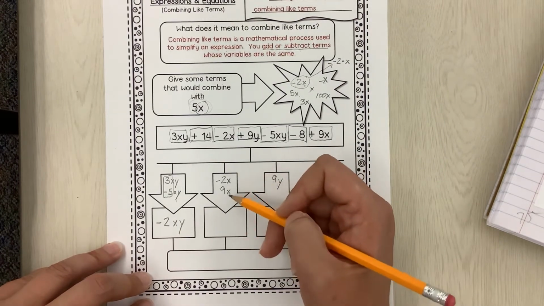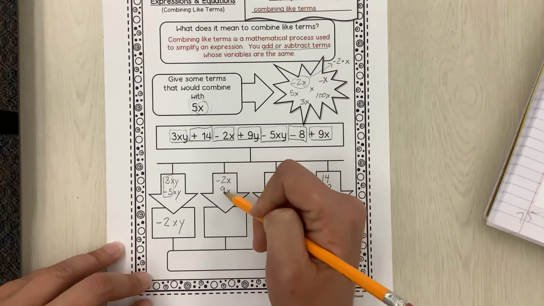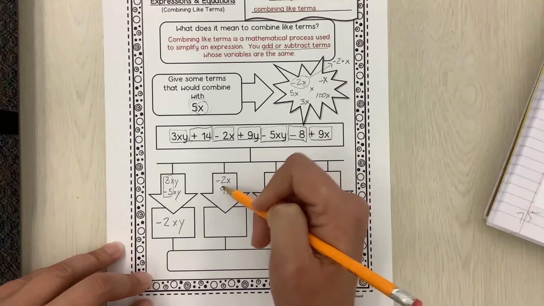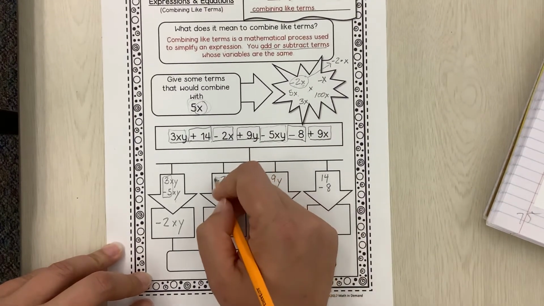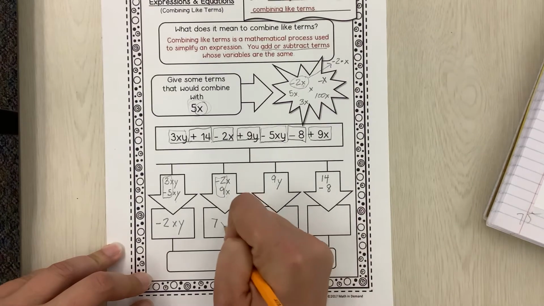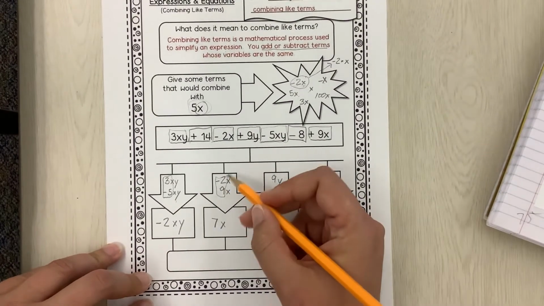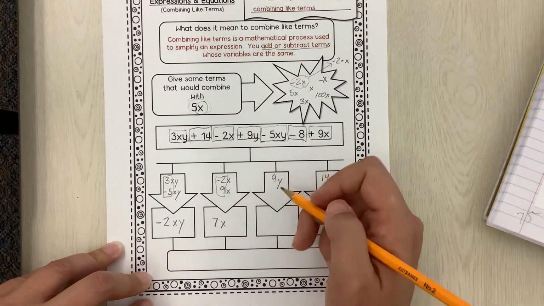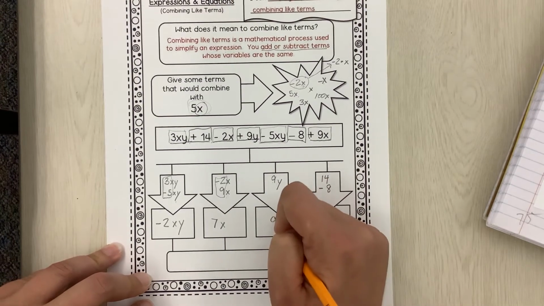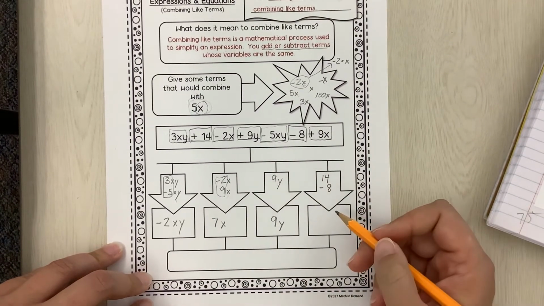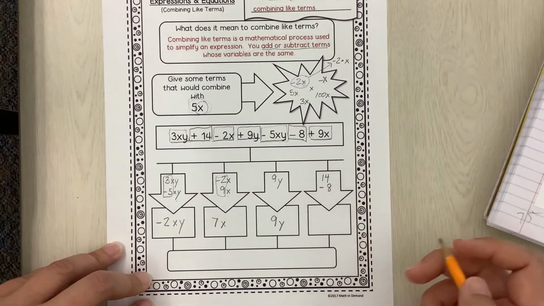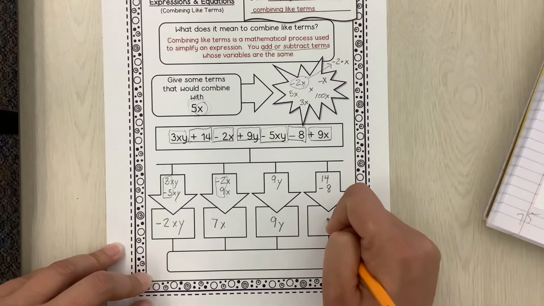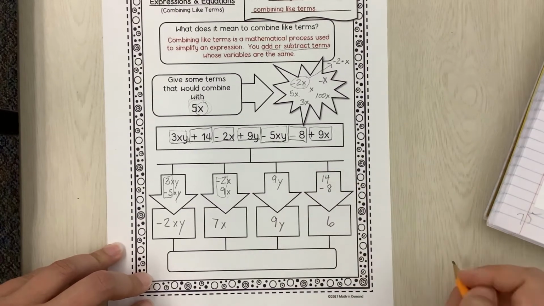Now let's combine these. Negative 2 plus 9, or 9 minus 2. Well, 9 minus 2 is 7, positive 7. So I got rid of that, I combined them, and I'm going to bring down the x because the x has to come with it. Now this one I don't have to do anything with because there's nothing to combine. And now this last one, 14 minus 8, and we get 6, positive 6.